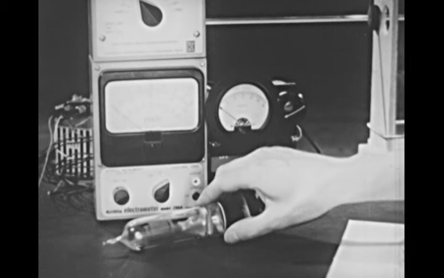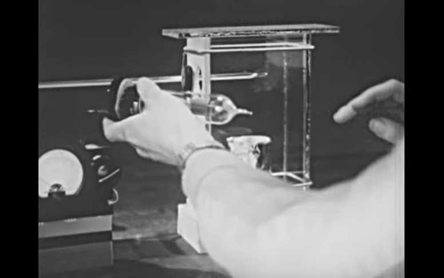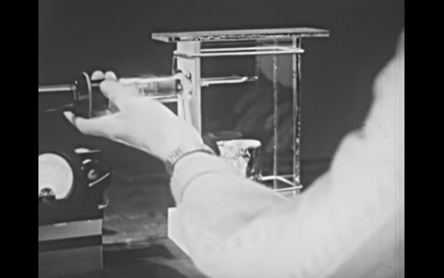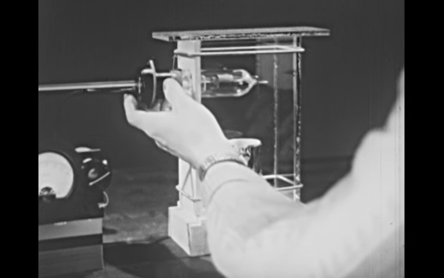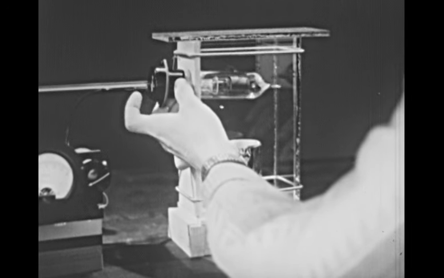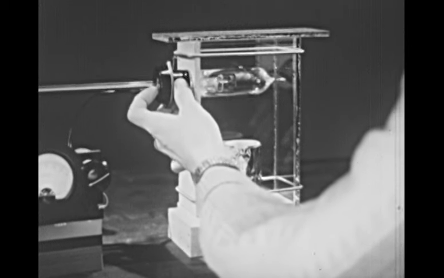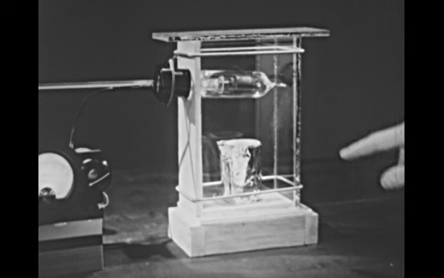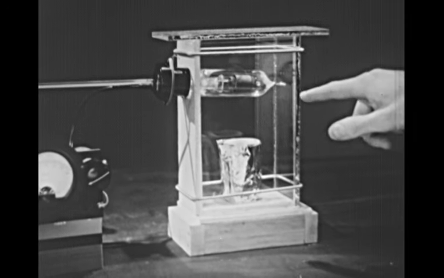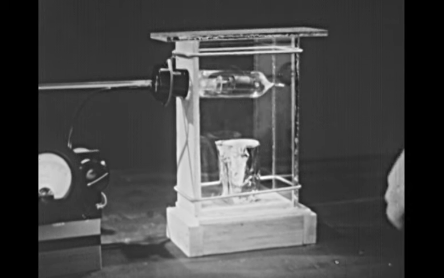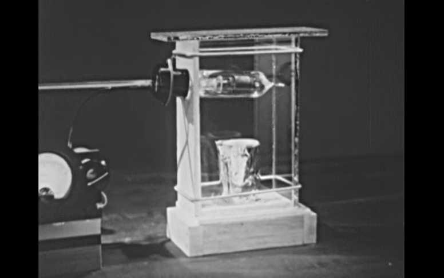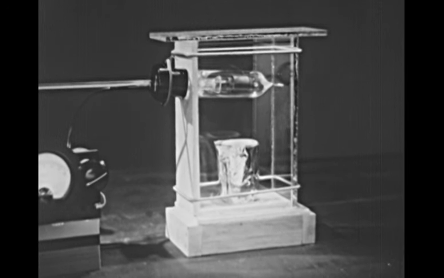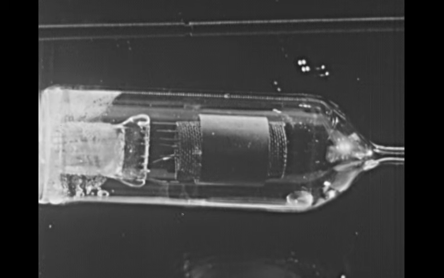Now we can introduce mercury atoms into the path of the electrons by placing the tube in this oven and heating it to about 160 degrees centigrade. Mercury atoms will vaporize from the mercury blob and diffuse throughout the tube. I can show you this using stop frame photography so that you can see the process happening more rapidly.